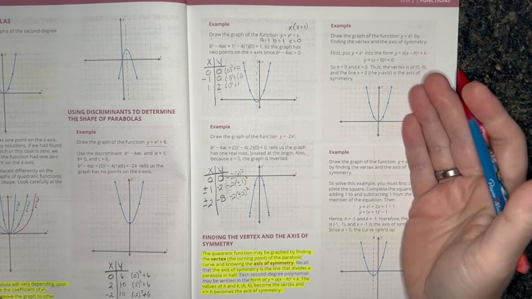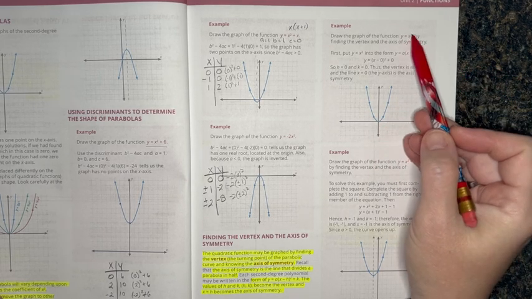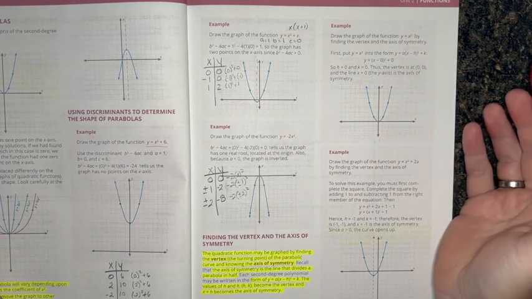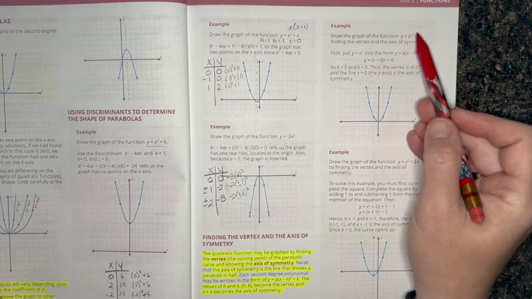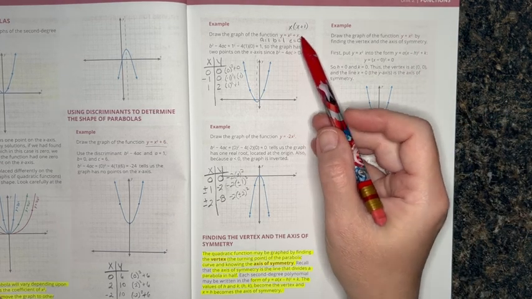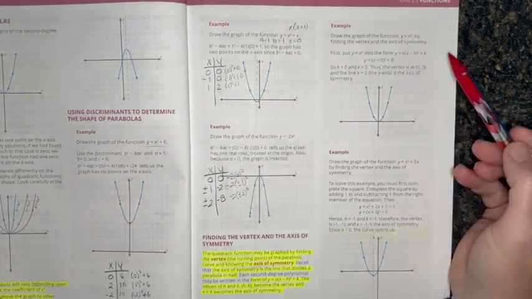It's fairly unnecessary because y equals x squared. It's definitely at the axis, or at the origin point, because I don't have anything else. I don't have a plus x. I don't have a plus 6, right? There's nothing else to move it.